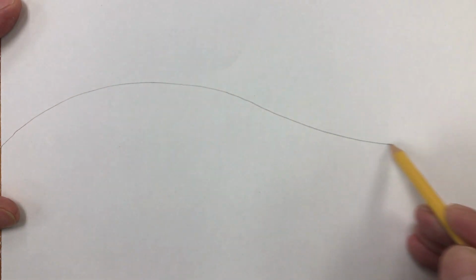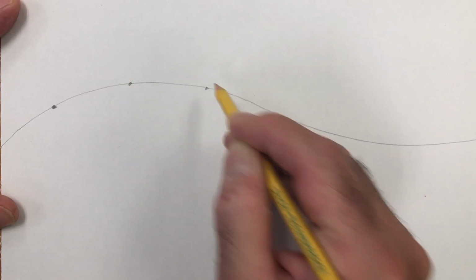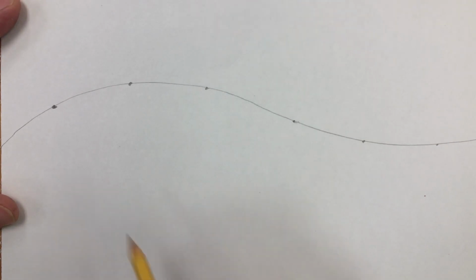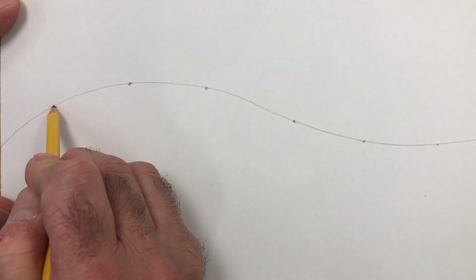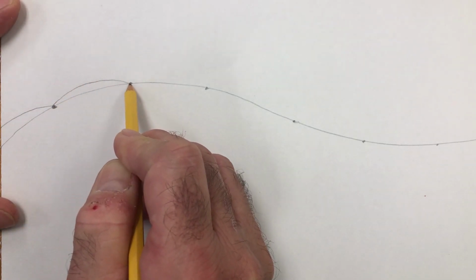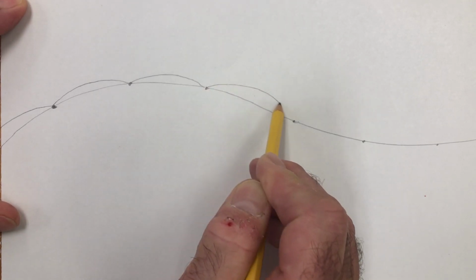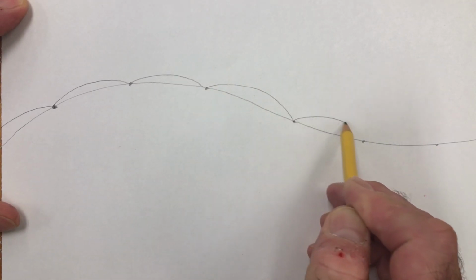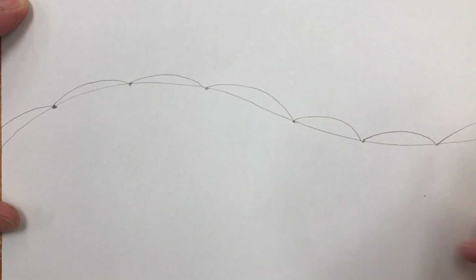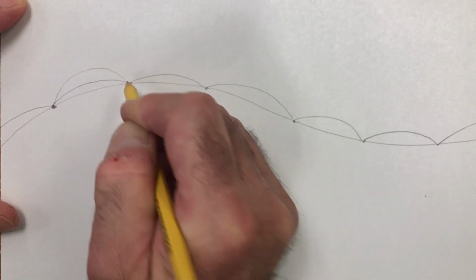I'm just doing a kind of a curved line, and I'm going to mark off some dots. And you can put them at different spots. Okay, then what I'm going to do is just bend these lines so they connect the dots. Okay, and then I'm going to do it again. And you're doing this in pencil.